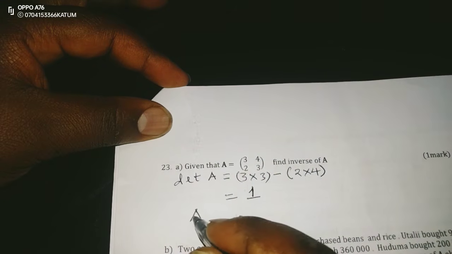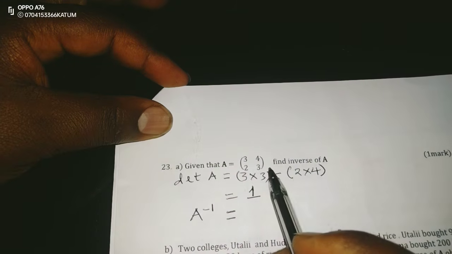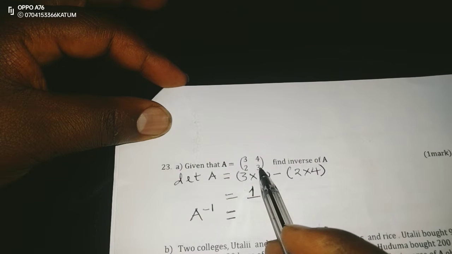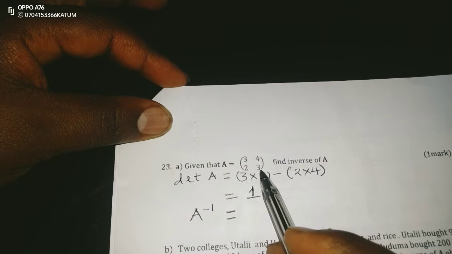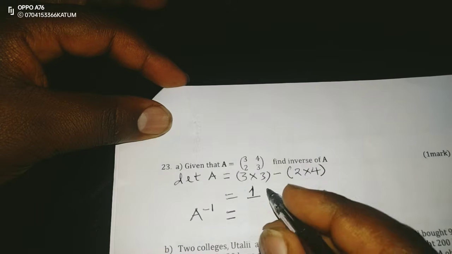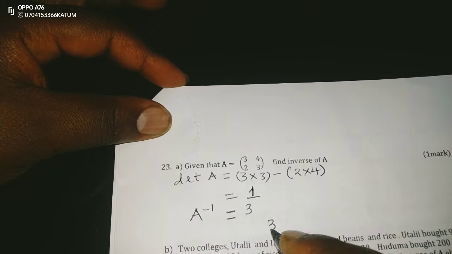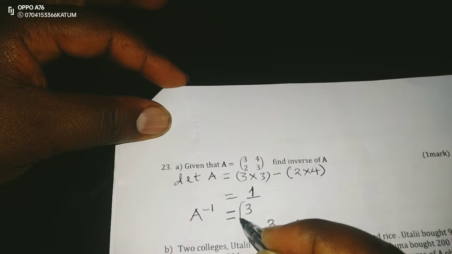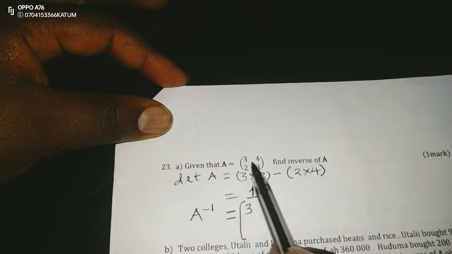Therefore, for us to get the inverse of matrix A, we need to interchange the elements in the leading diagonal. We change their positions. If it is 3, it takes this position, and the digit here takes the upper position. Now that they are both 3, we just write 3 and 3. But the point is that we are interchanging the elements along the leading diagonal.